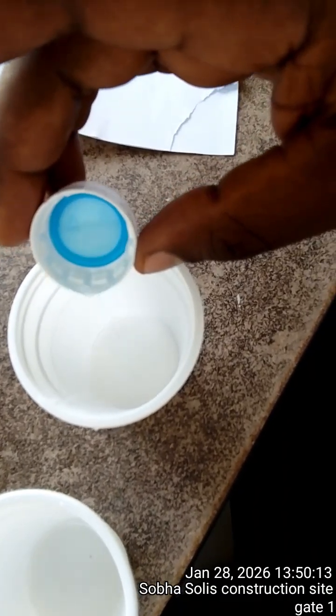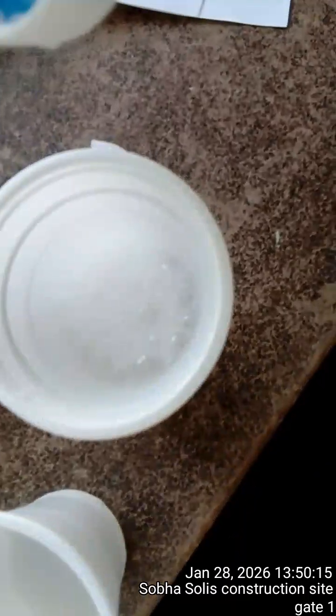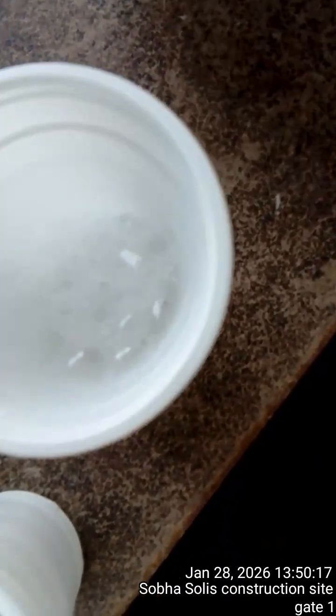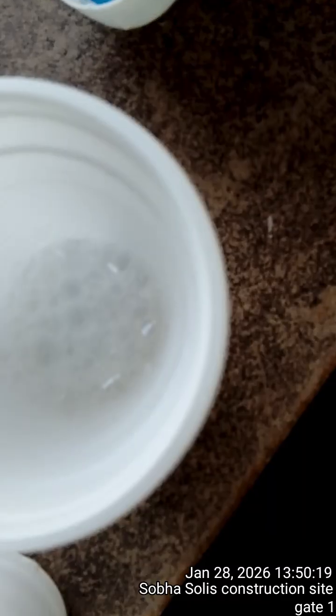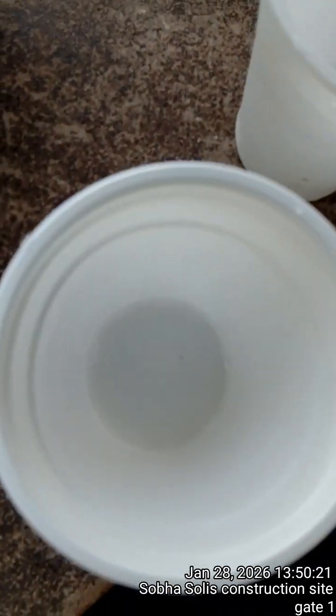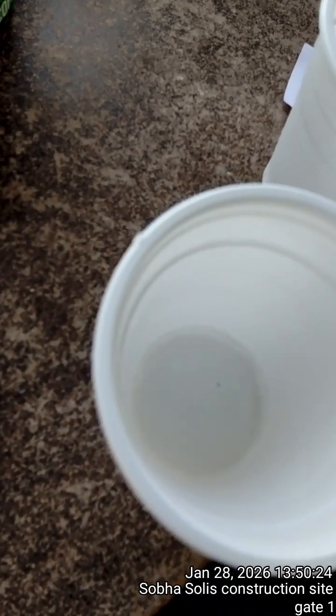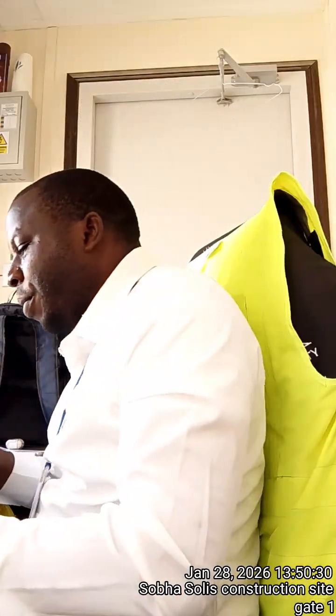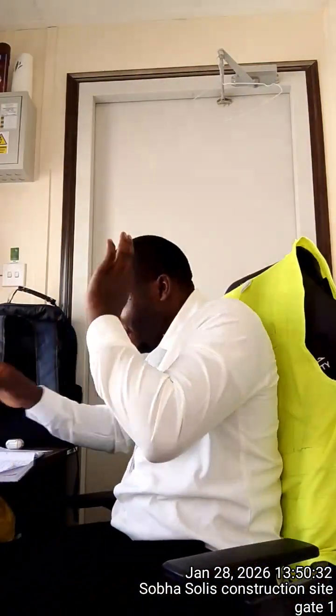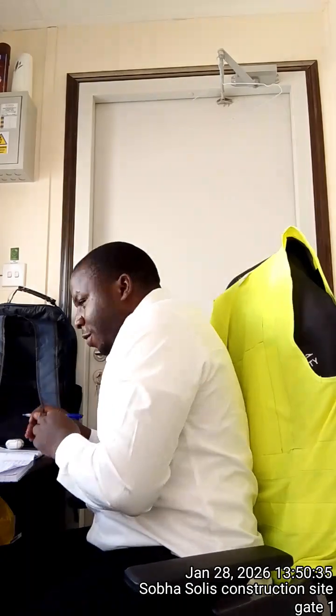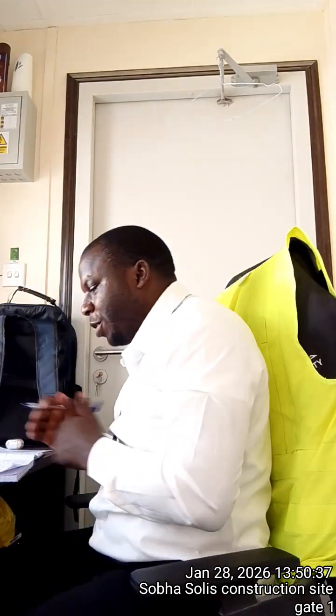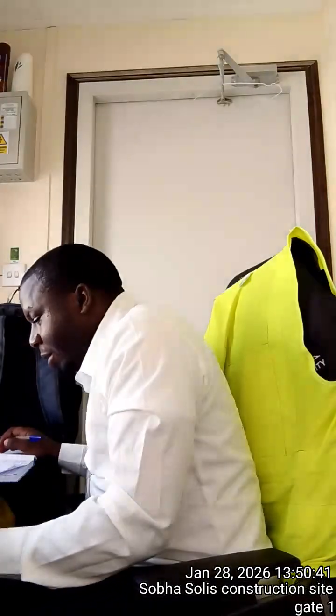So when I add this acetic acid, this is the reaction. Wow. See those bubbles? You see the fizzing? You hear that sound? Wow. So that was my voice, but I hope you saw what I was trying to indicate. So this fizzing, if you observe this, we come down to note down our observation.